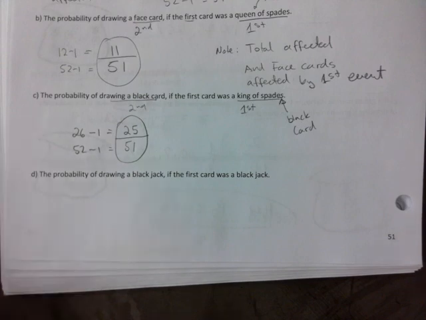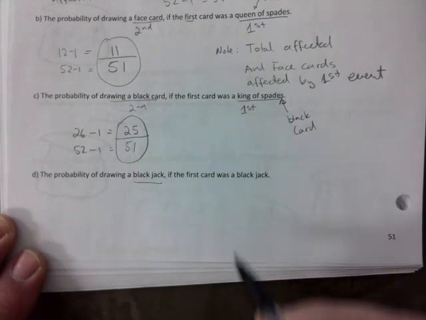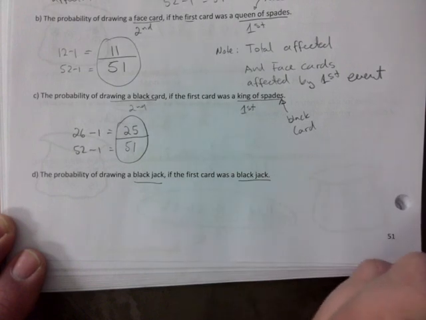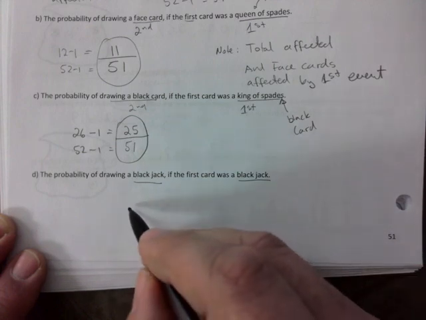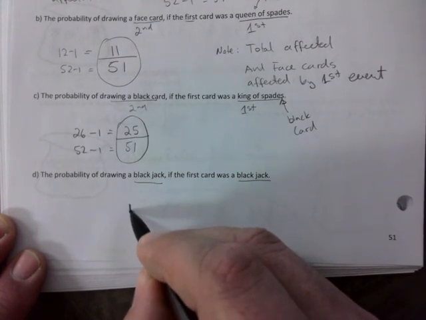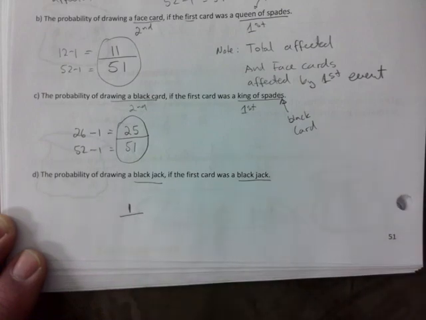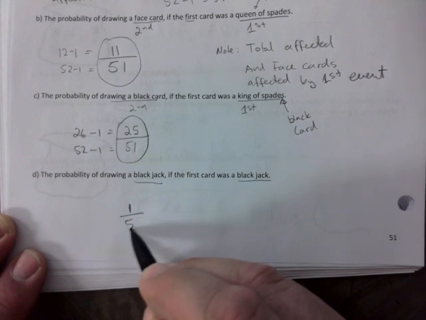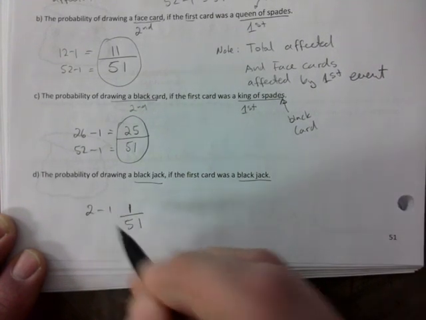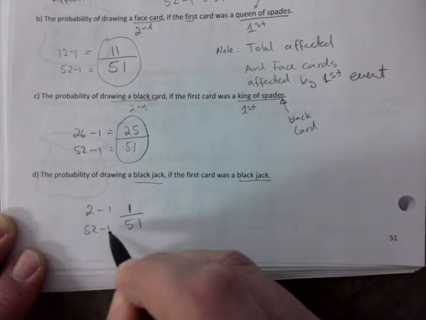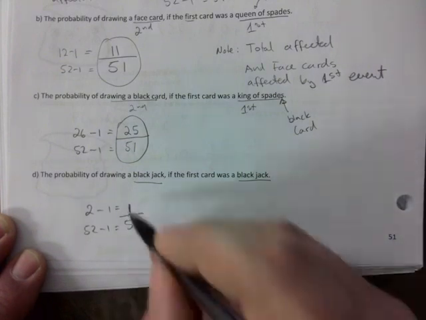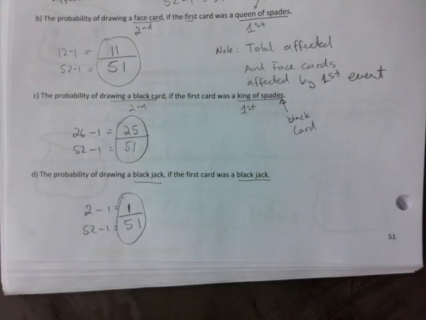The probability of drawing a blackjack, if the first card was a blackjack. So we used to have 2, now we only have 1, because there are 2 black jacks, 2 red jacks, right? So we're down to 1, and this is 51. So we go 2 minus 1, 52 minus 1. Okay. So 1 over 51 is your probability there.